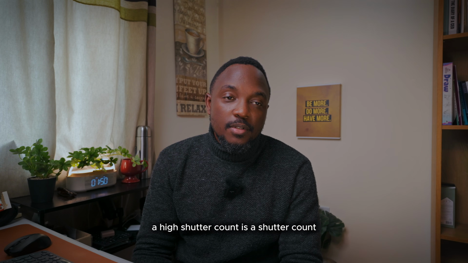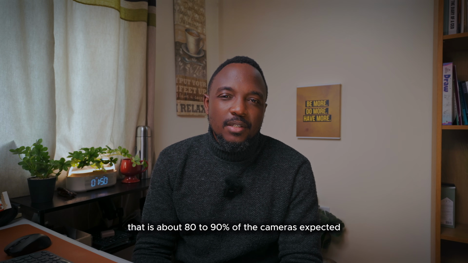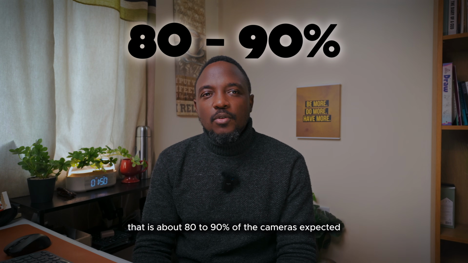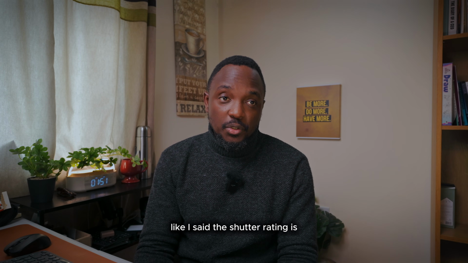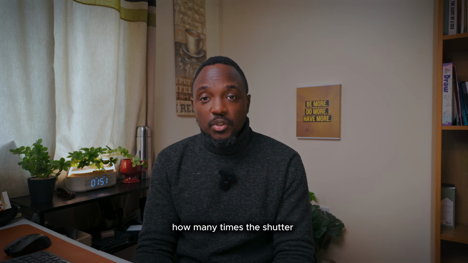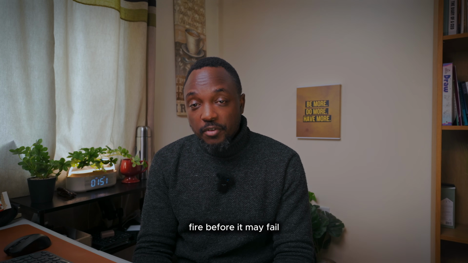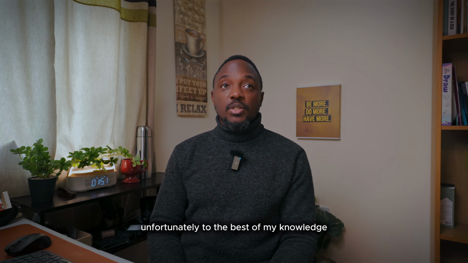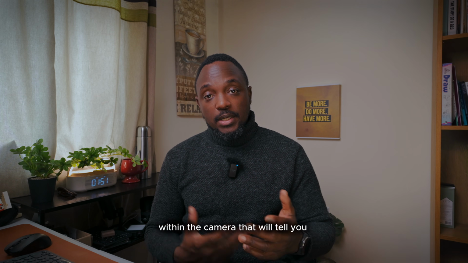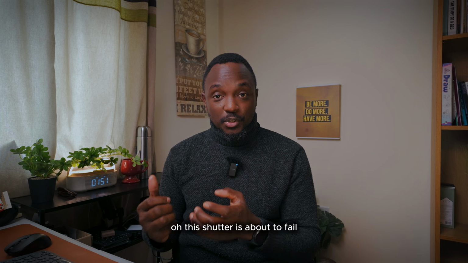A high shutter count is a shutter count that is about 80 to 90% of the camera's expected shutter count or shutter rating. Like I said, the shutter rating is how many times the shutter is expected to work or fire before it may fail, which is the shutter count lifespan. Unfortunately, to the best of my knowledge, there are no warning signs within the camera that will tell you beforehand that, oh, this shutter is about to fail.